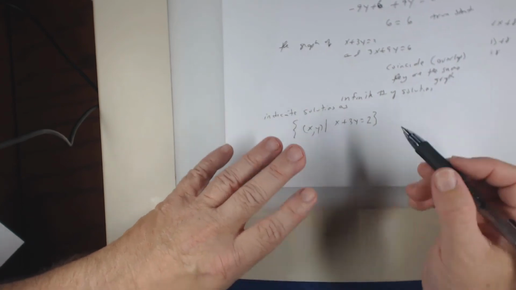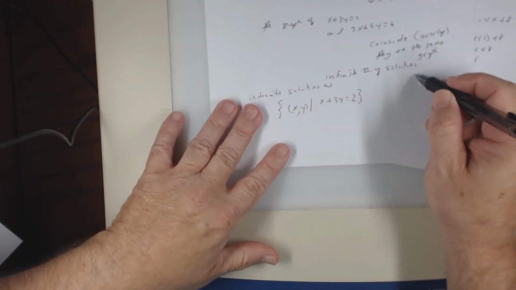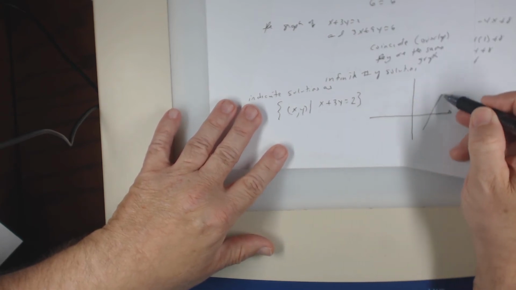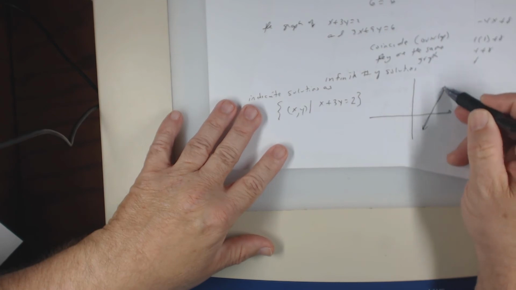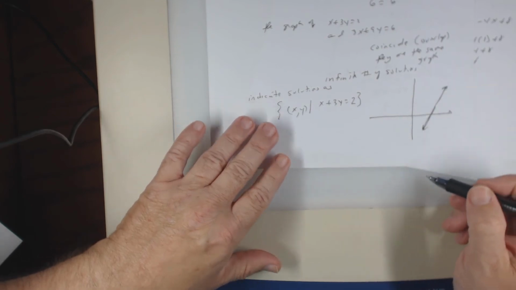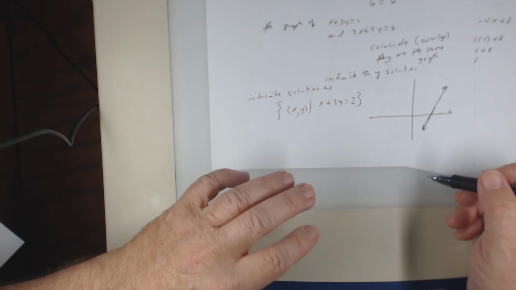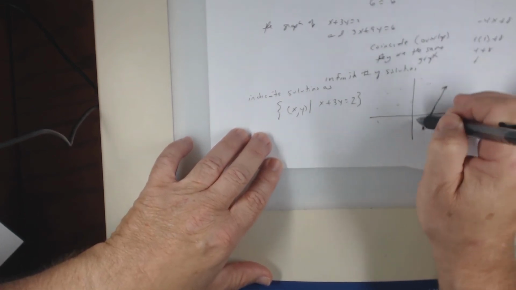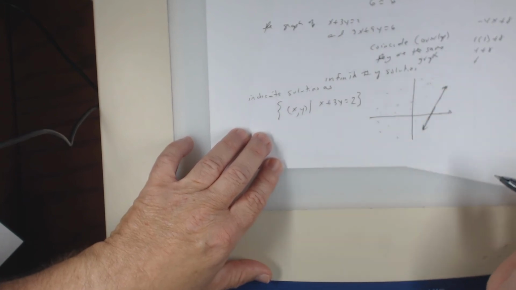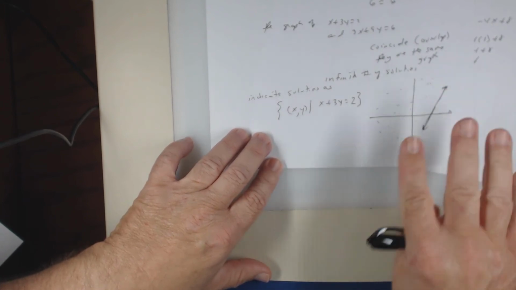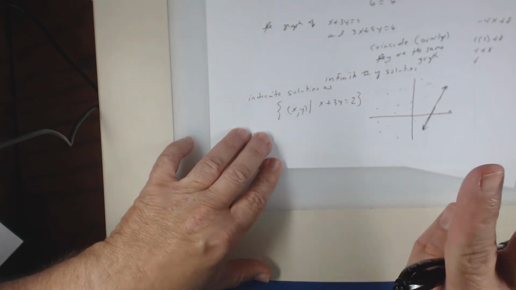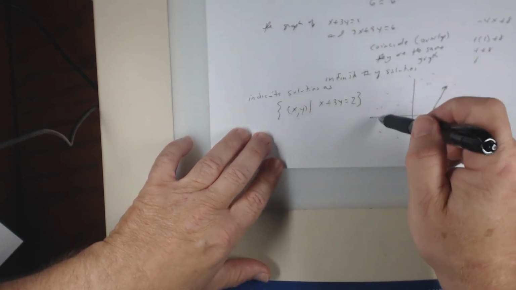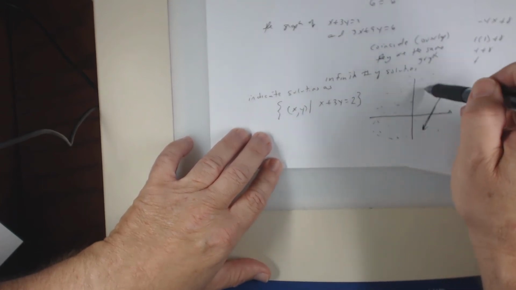And here's why. When you say an infinite number of solutions, and let's say these were my graphs, I'm making this up, sometimes students think that any point in this plane is a solution. Is that true? No. They think that because I'm using what phrase? Infinite number. Anything works, right? But that's not true.